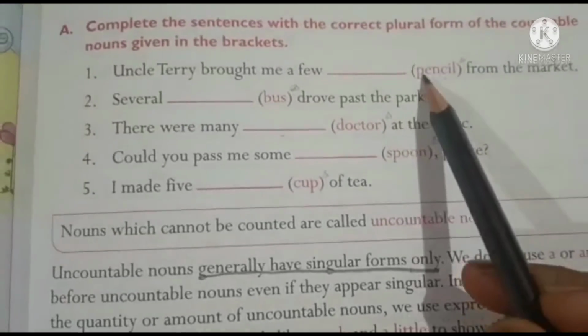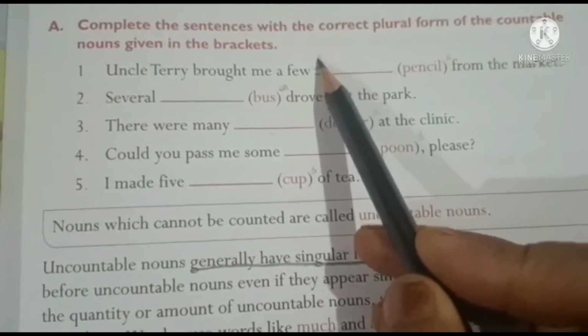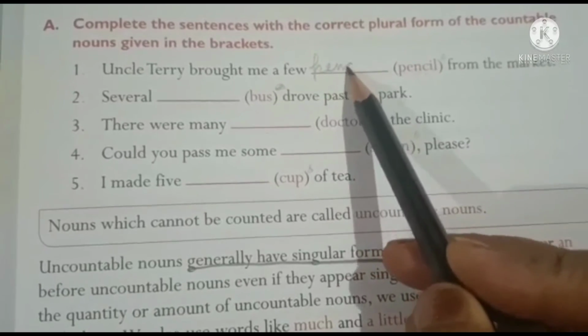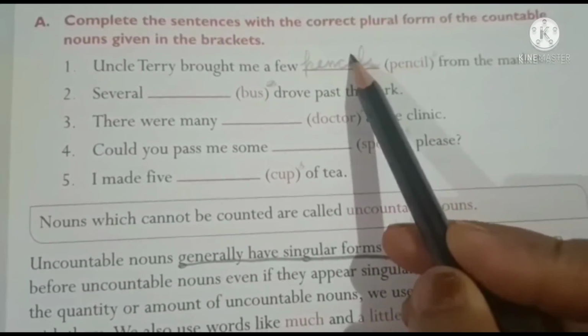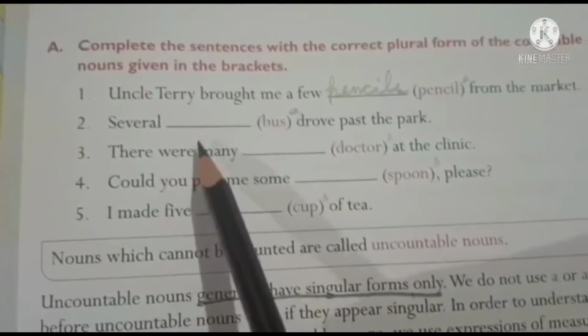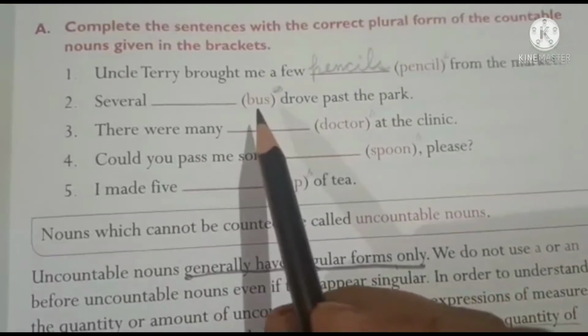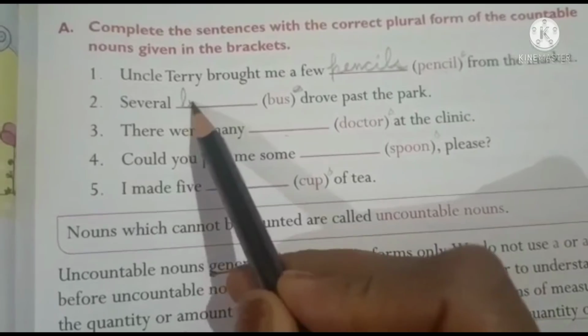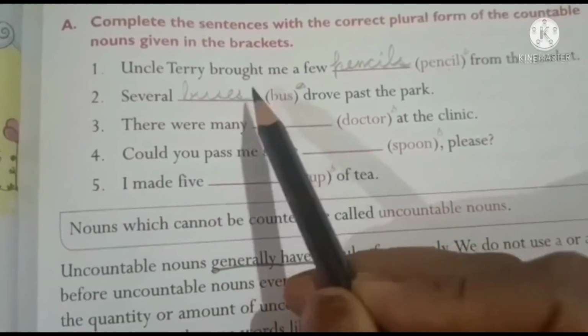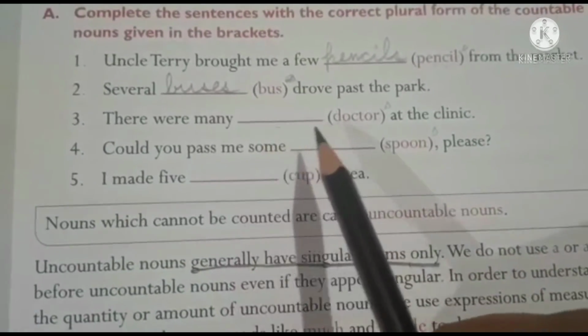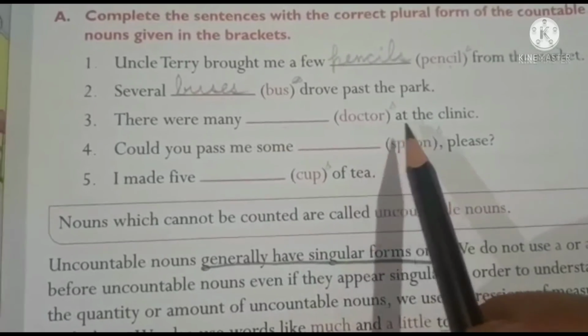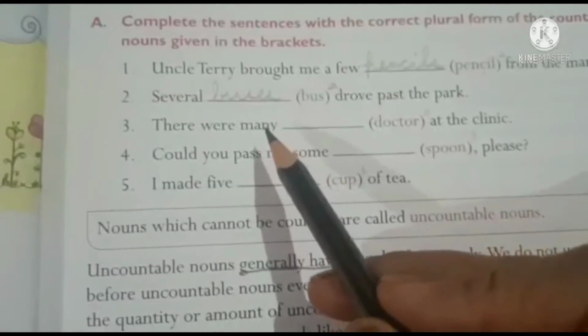What is the plural of pencil? We write pencils. Put S, it becomes plural. Several dash drove past the park. What is the plural of bus? Buses. Put ES. There were many dash at the clinic. Doctors.